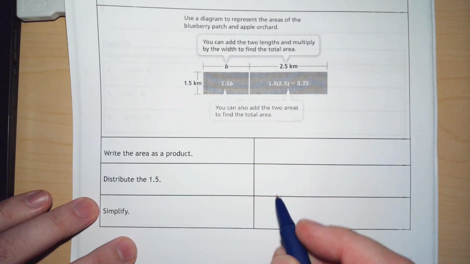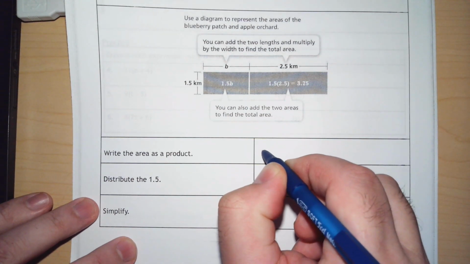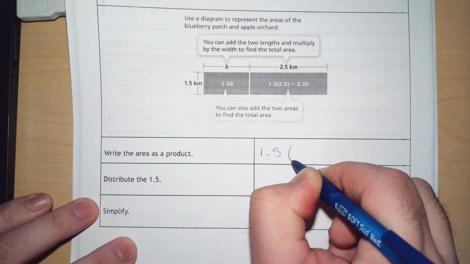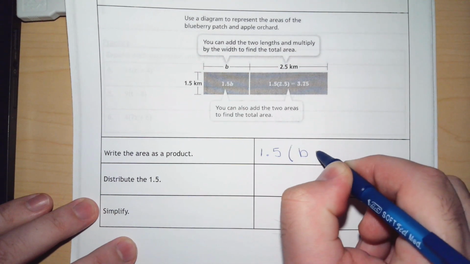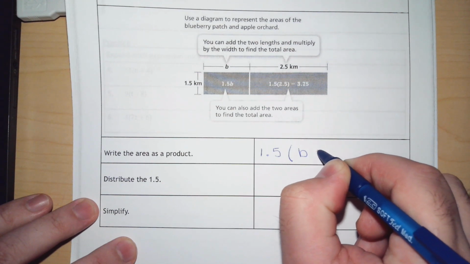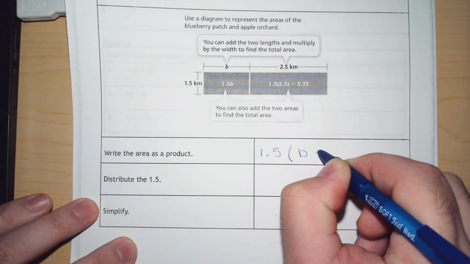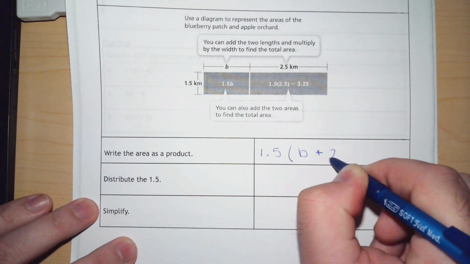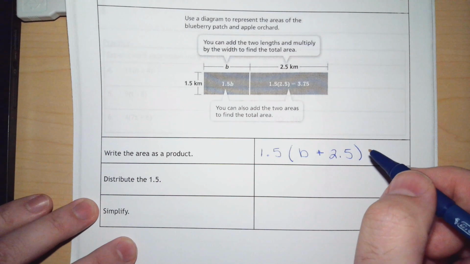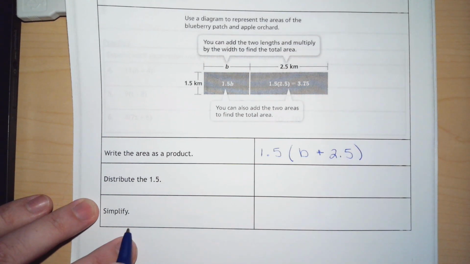So when we write the area as a product, remember that's where we use parentheses. So we have 1.5 multiplied by the blueberry patch width plus 2.5 kilometers. Distribute the 1.5.